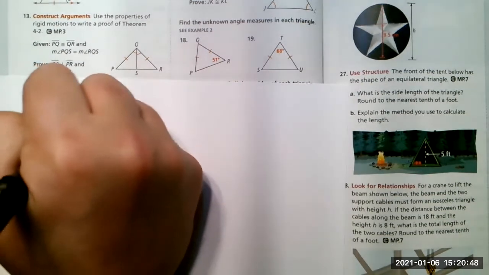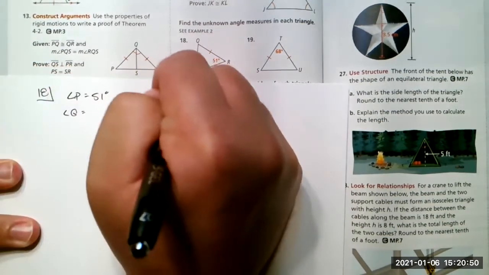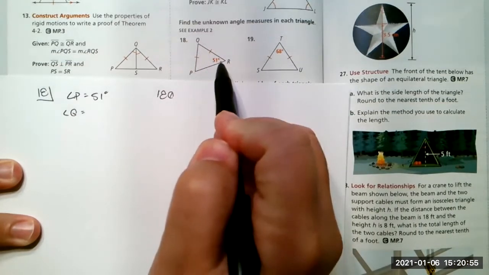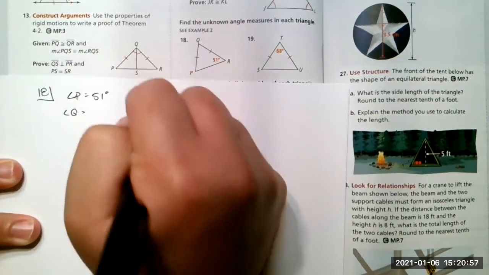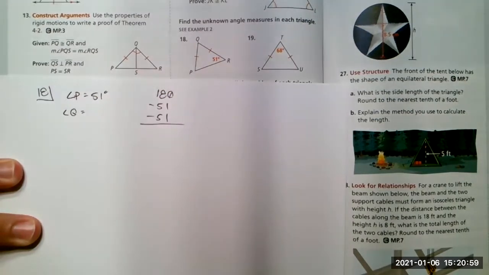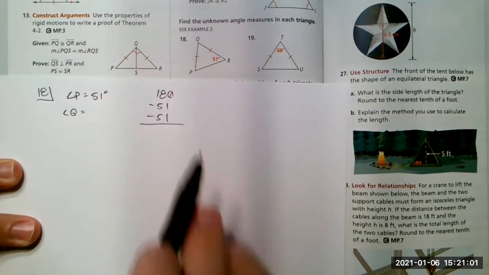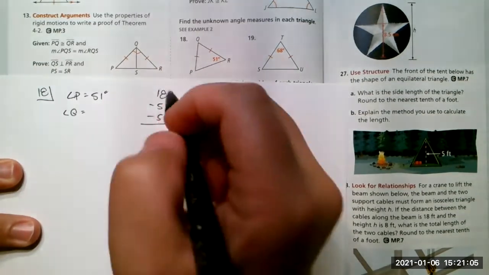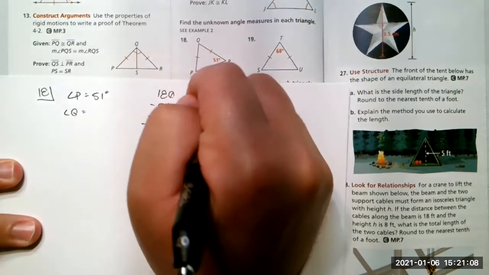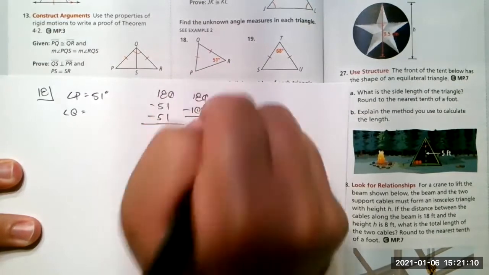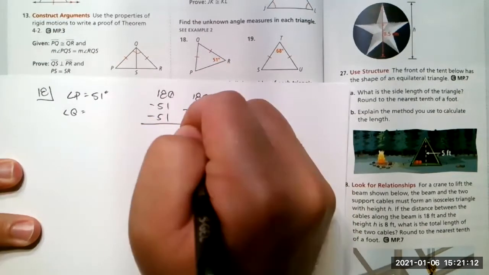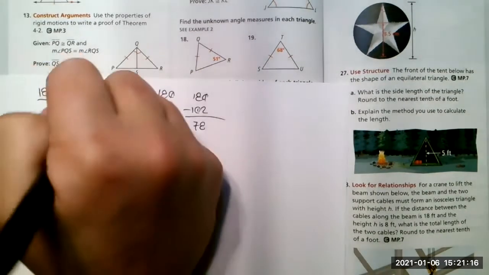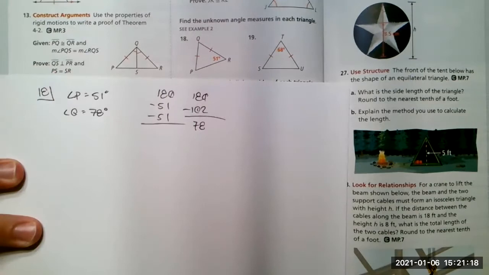What about angle Q? That's the top. Well, we know a triangle has 180 degrees altogether. If the two bottom angles are both 51, I can subtract those away from 180 to figure out what the leftover amount of degrees is for angle Q. So 180 minus 102 is going to be 78. So I know that angle Q is 78 degrees.